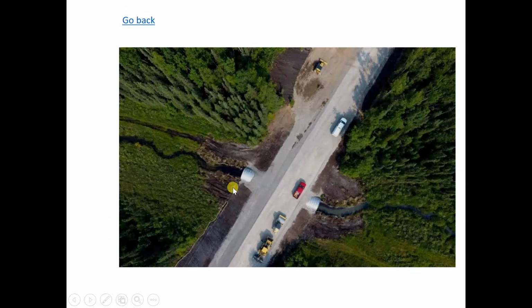Look at this picture here. The culvert allows the stream, the natural stream, to pass below the road. So we can maintain the existing waterways.